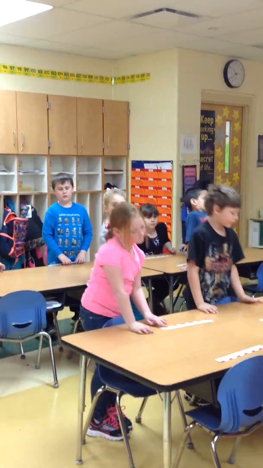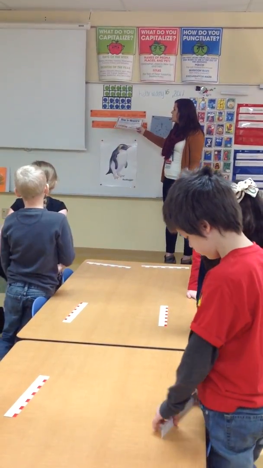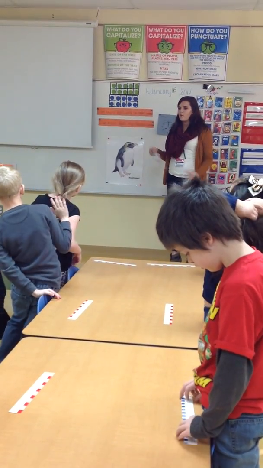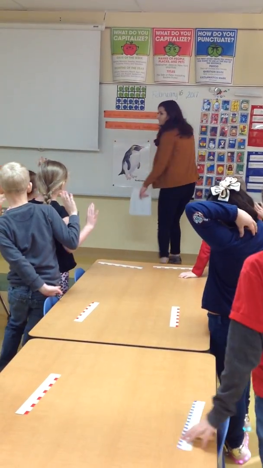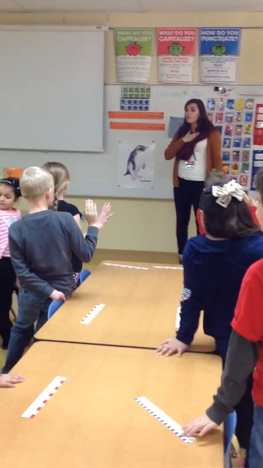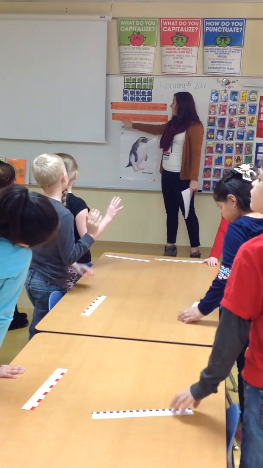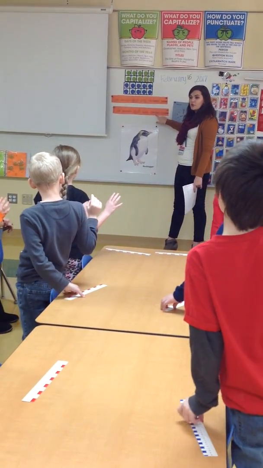Guys, so we've been saying that we can measure objects using non-standard measurement lately, right? So let's say that. I can measure objects using non-standard measurement. But today we have a new one. Put your right hands in the air. Just like me. Shh. So, we're going to say a new one. I'm going to say it one time, then I want you guys to repeat after me, all right? I can measure objects using standard measurement.